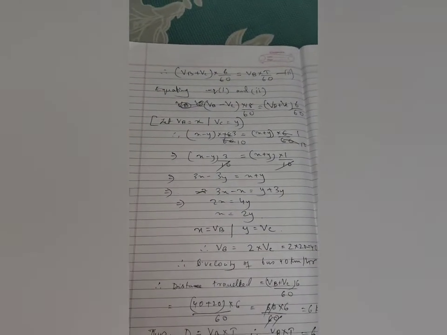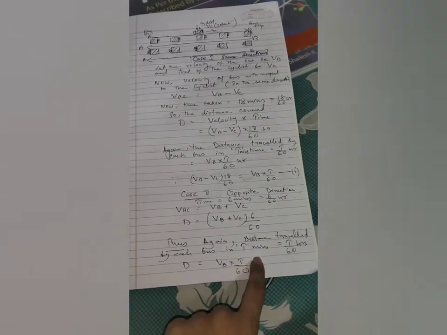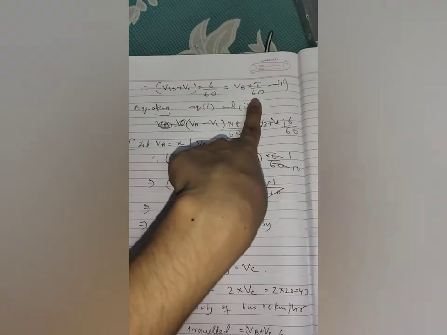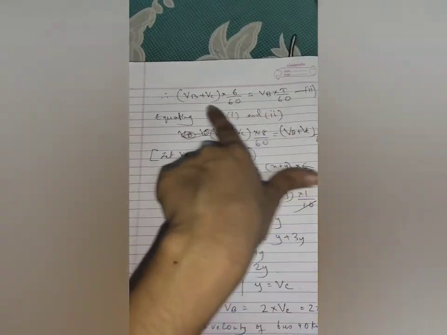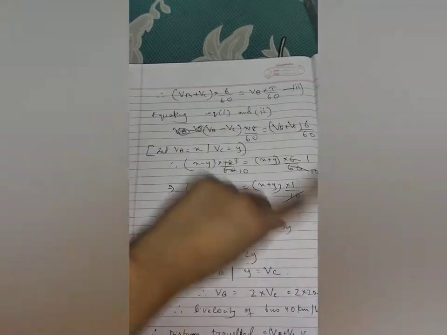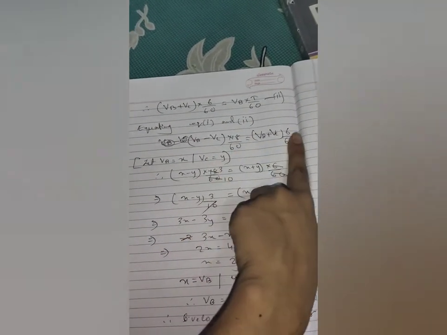This is the reason why the distance traveled by each bus in T minutes will be the same. So in the second case also, this is going to be equal to this. In the first equation, VB into T by 60 was equal to this. In the second equation also, VB into T by 60 was equal to this. So they are equal, and I have equated both of them.